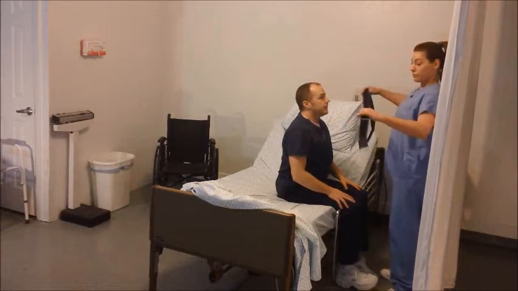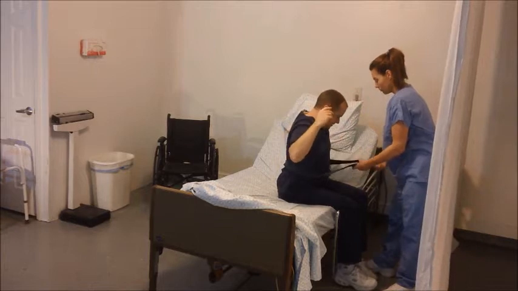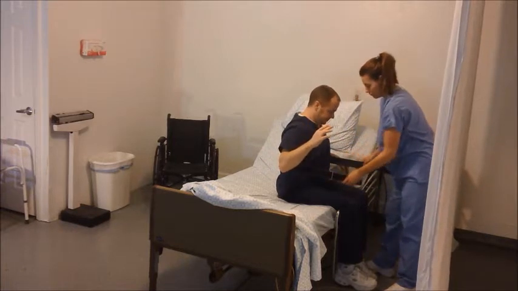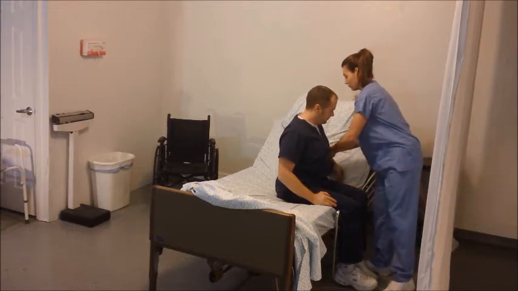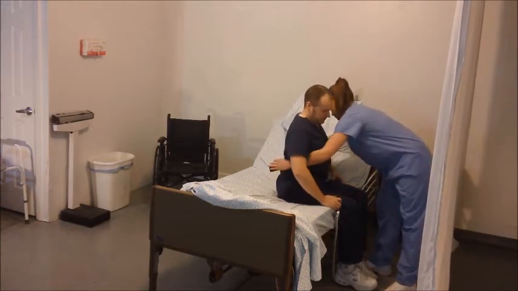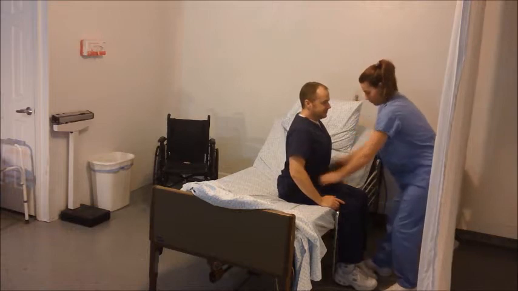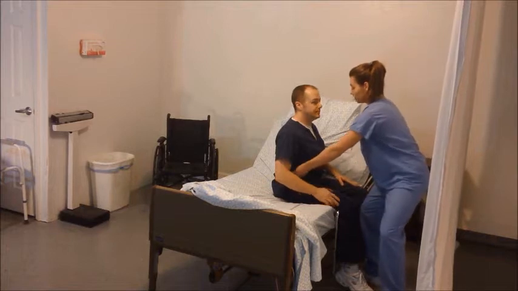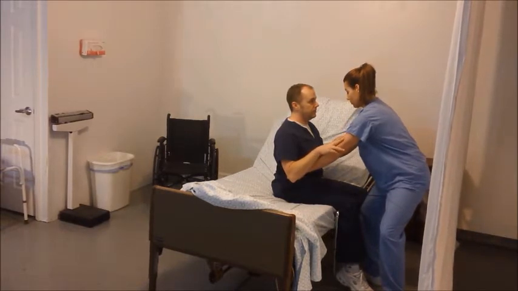Apply a transfer belt securely at the client's waist over clothing or gown. Stand facing client, positioning self to ensure safety of candidate and client during transfer. Provide instructions to enable client to assist in standing, including pre-arranged signal to alert client to begin standing. Count to 3 or say other pre-arranged signal to alert client to begin standing.